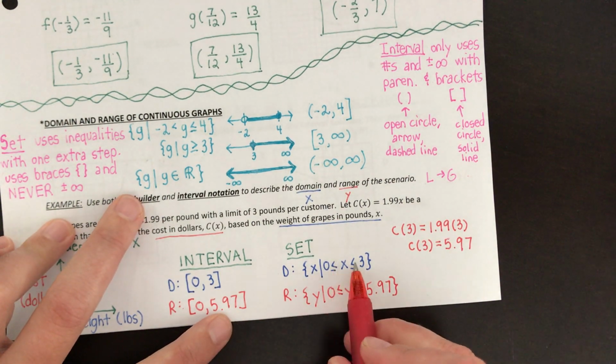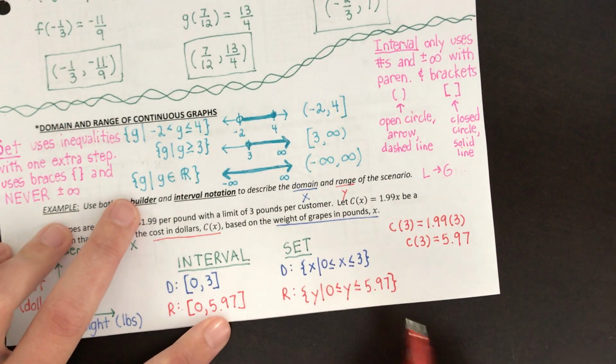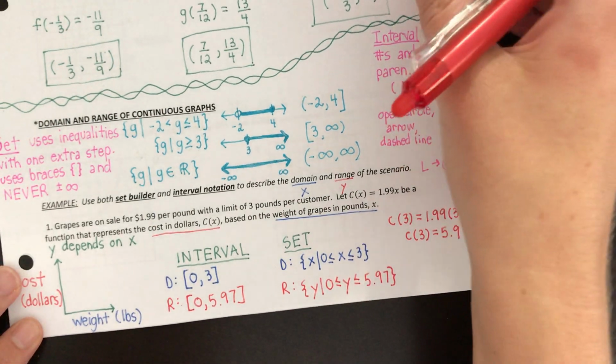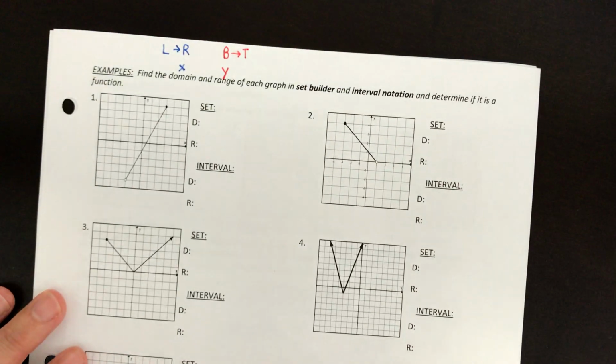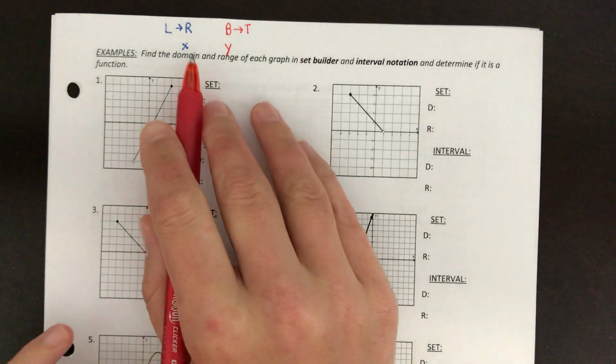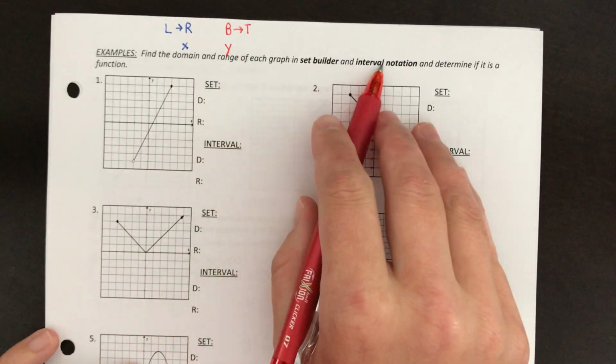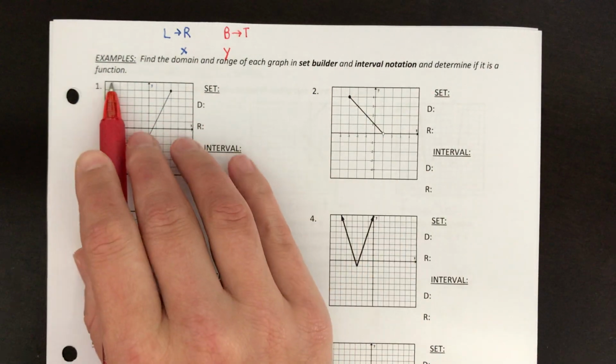And remember, these are always less than signs. They may or may not have the "or equal to," but they're always less than signs. Okay, let's finally get to the graphs. So here we go. Find the domain and range of each graph in set builder and interval notation and determine if it is a function.